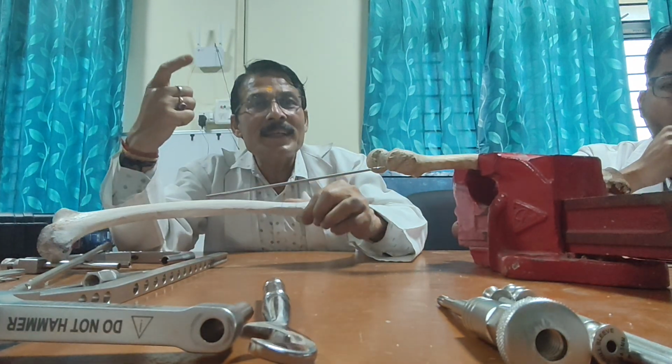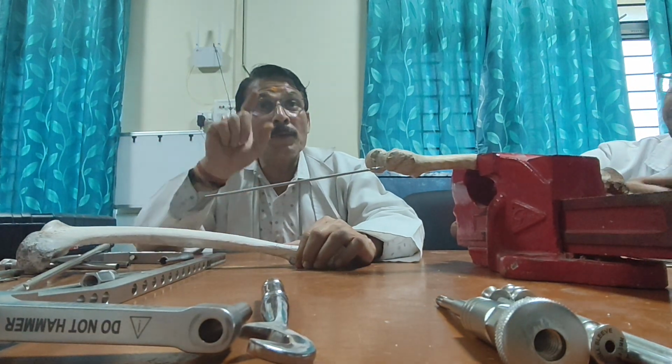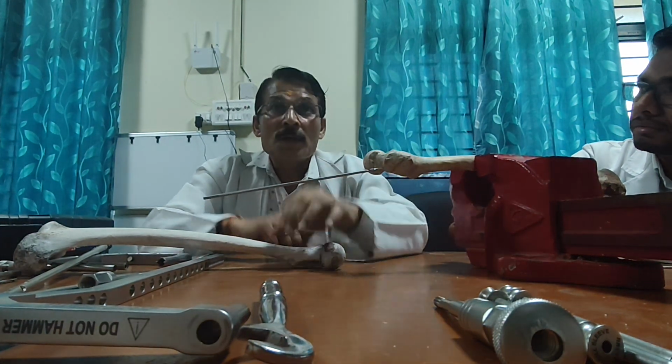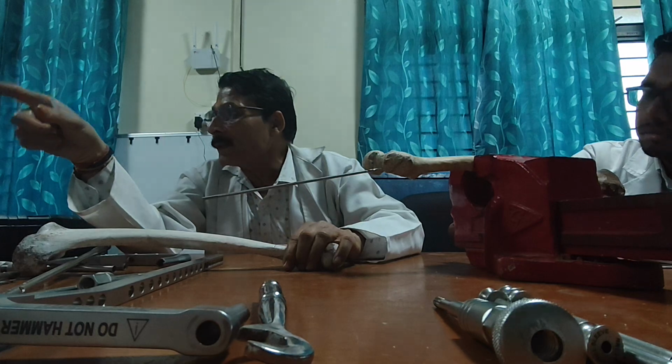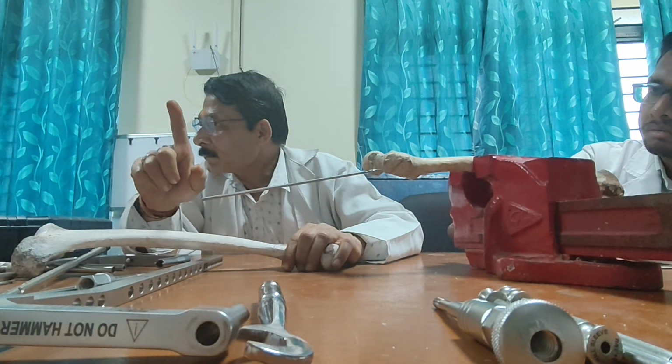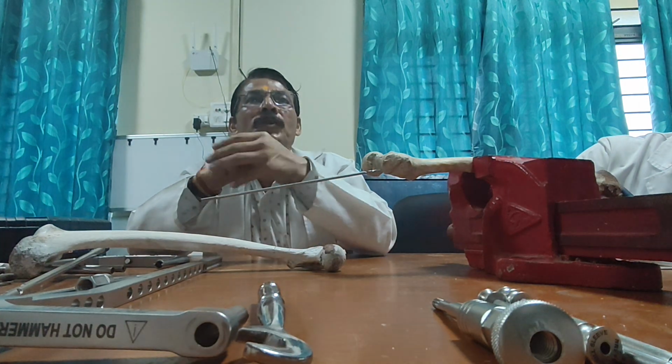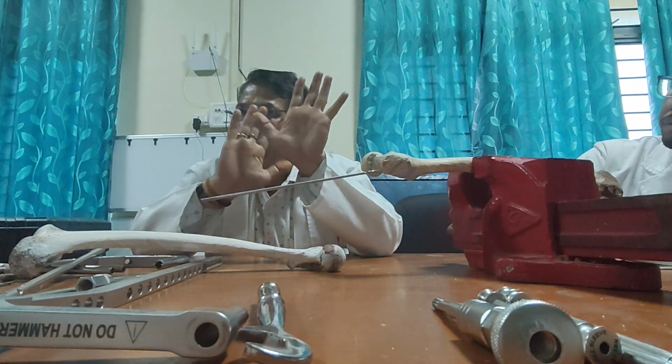Any more techniques? Sometimes you can use your Steinmann pin or even your Schanz screw to do a joystick sort of thing. Another technique without opening up. And finally, if everything fails to reduce it, go for mini exposure. So these are the techniques.